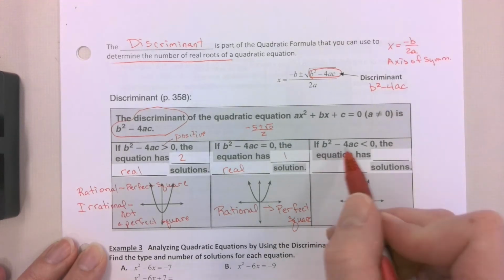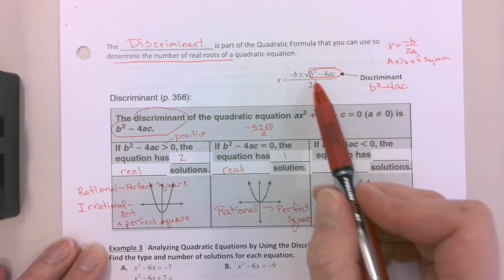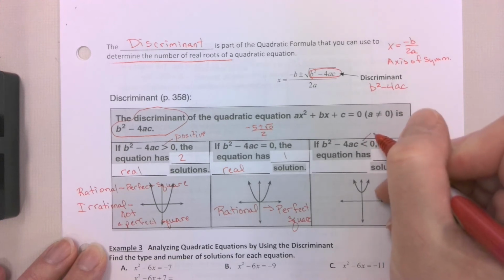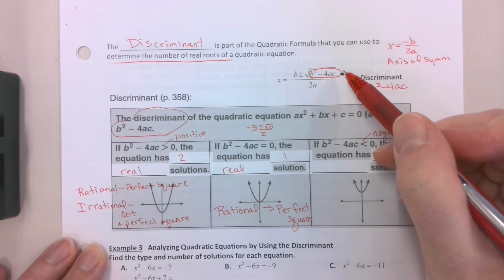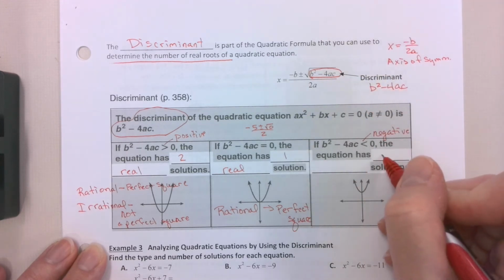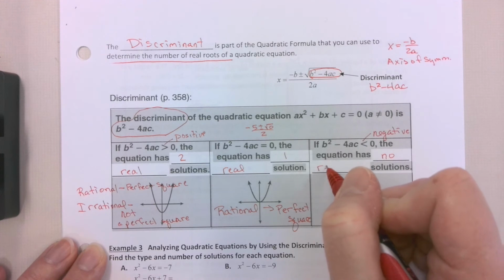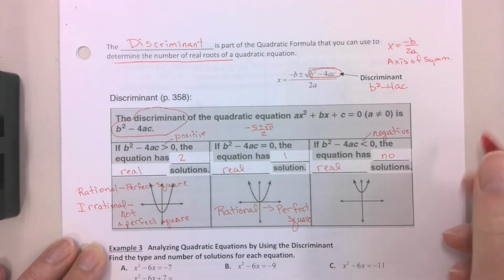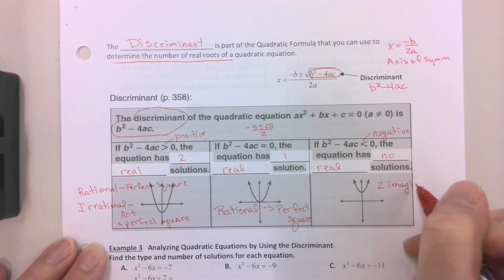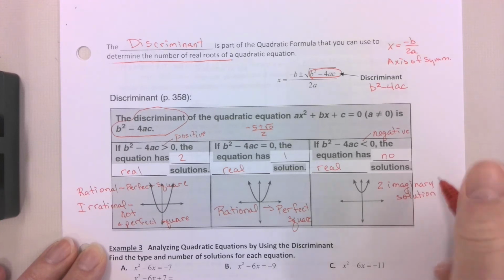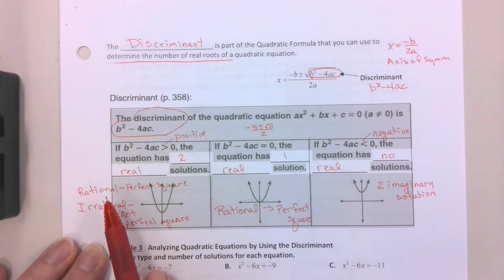All right, if my discriminant is less than 0, meaning the number underneath the square root sign is negative, well, I cannot take the square root of a negative without imaginary numbers. So the equation has no, or 0, real solutions. But I would like to get more specific. It has no real solutions, but it has two imaginary. So we now can have the number of solutions and the detailed type of solutions whenever we find our discriminants.